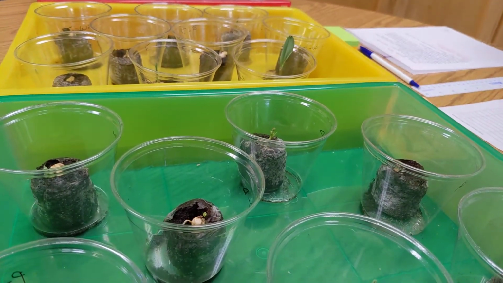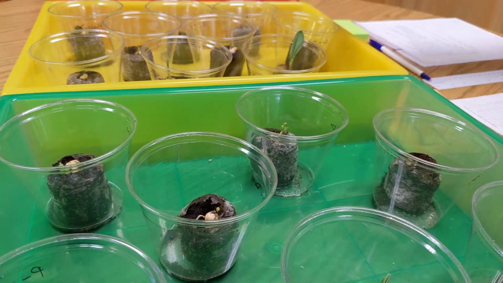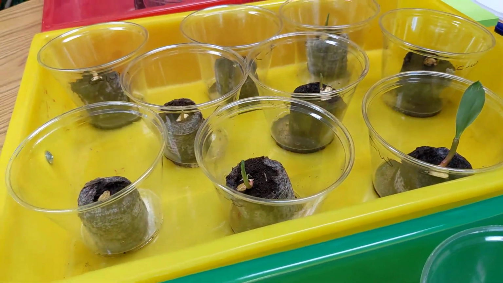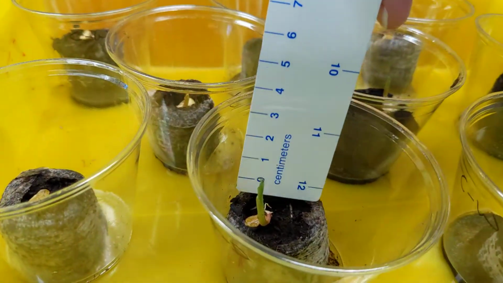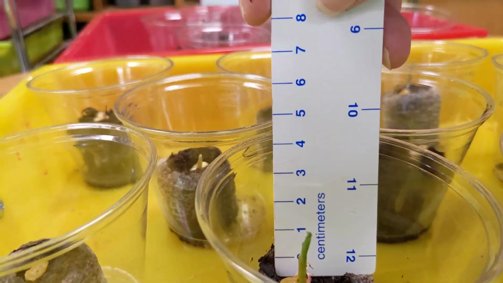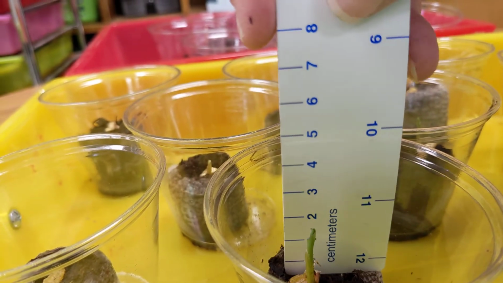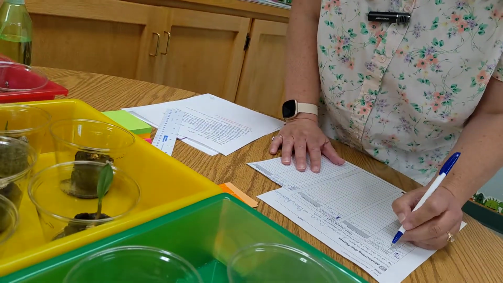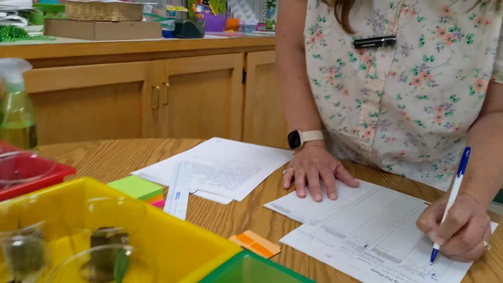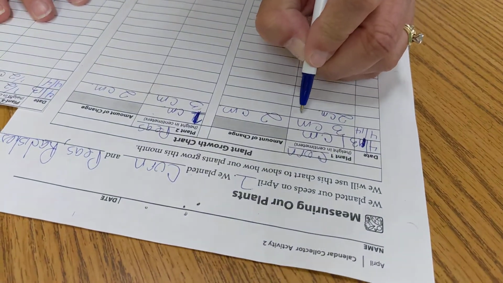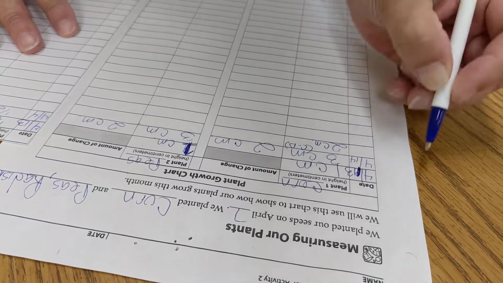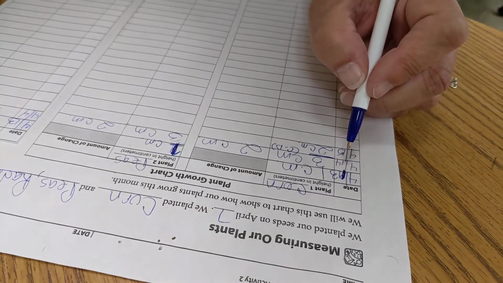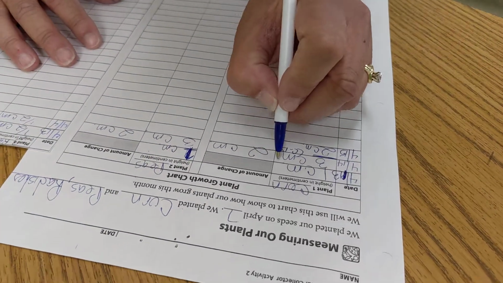I really like this guy. He's super big, but I want to try that one right there. And we're using the centimeter side, and I'm going to bring it in here, and I bet you he's at about 2. It's about as close as I can get. So we're going to say that this corn had 2 centimeters. And I'm going to write that it was a dry seed. And so this one was probably this one that's super tall. And we're going to write CW.